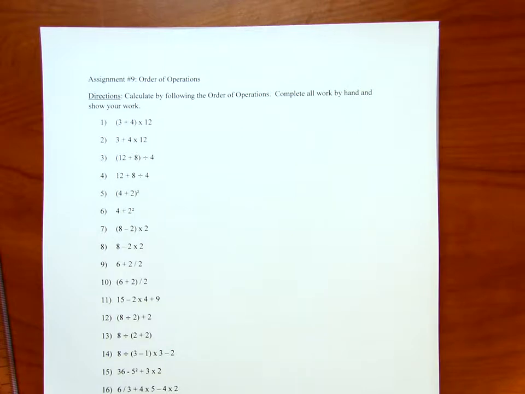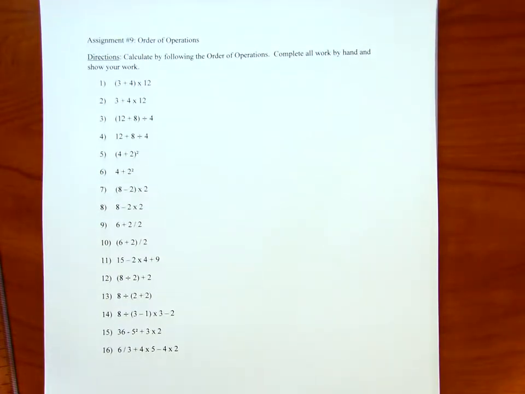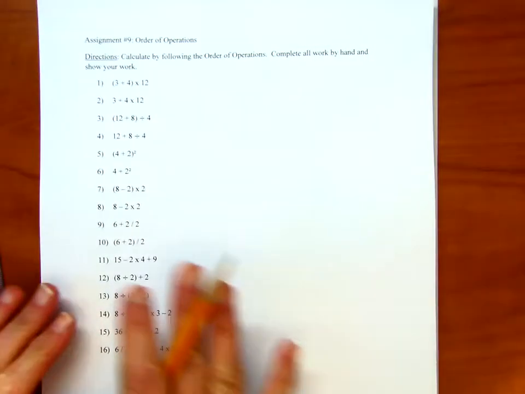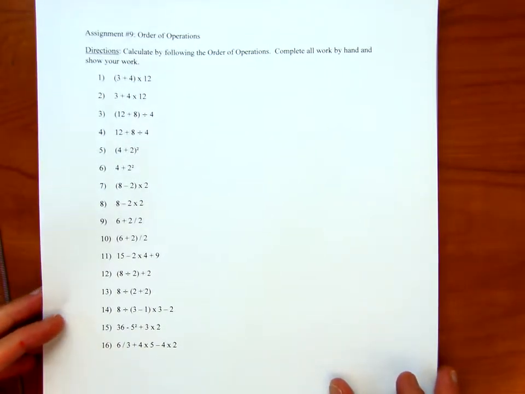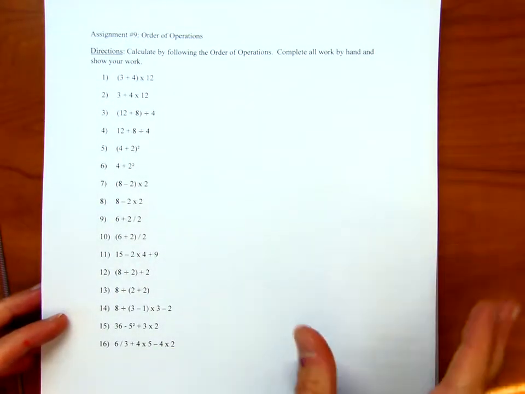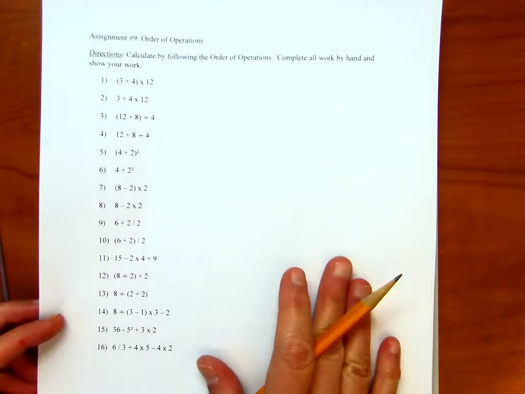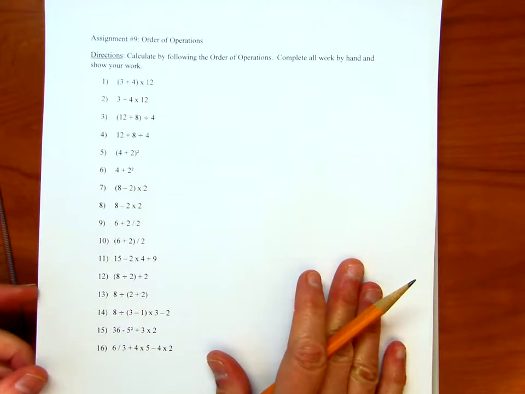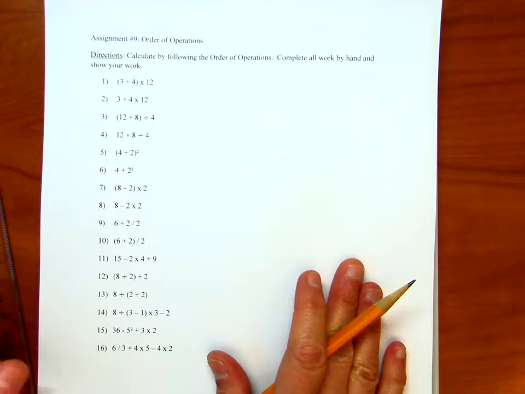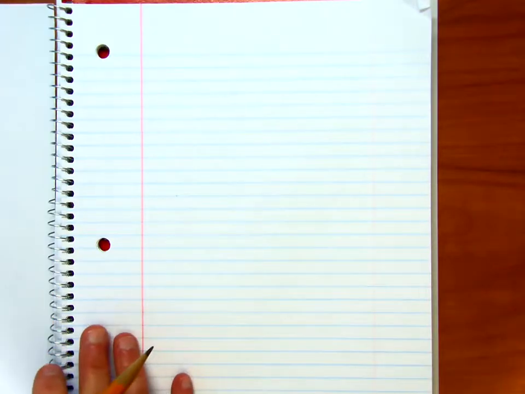Anyway, you'll get something like this, and in this case this assignment is on order of operations, and you can see there's 16 problems, and notice there's a lot of space here. Well, I don't want you to write on this paper. This is just formatted this way, but I do not want you to do your work on this worksheet. This is really just for you to look at the problems, read the directions, and then I want you to get out a clean sheet of paper.